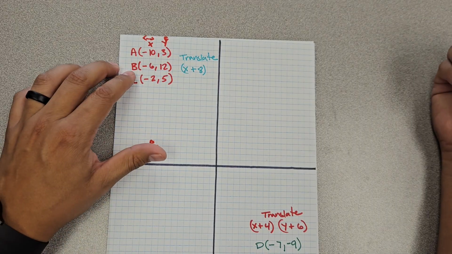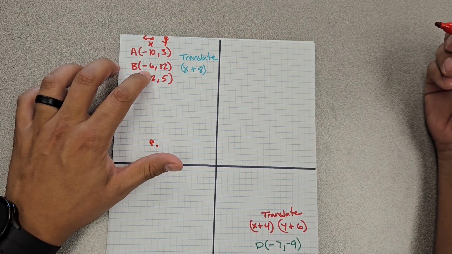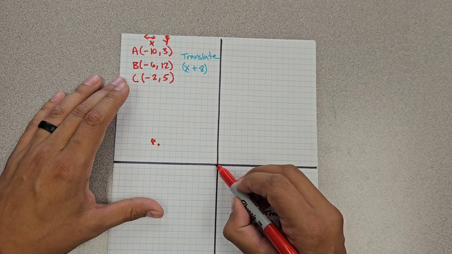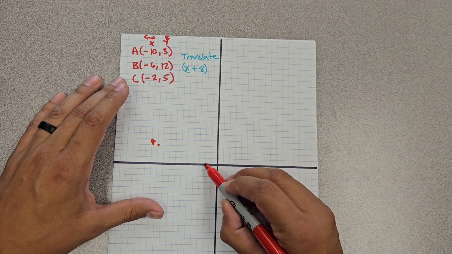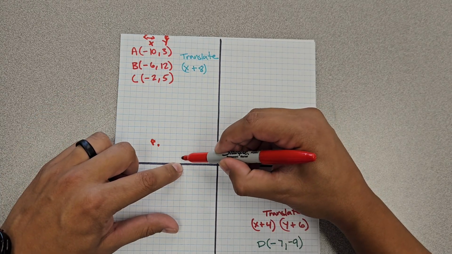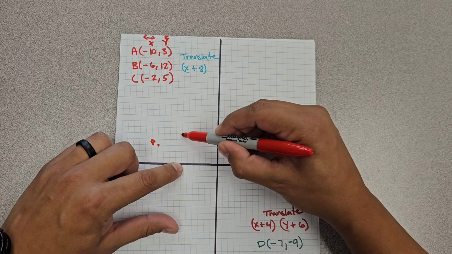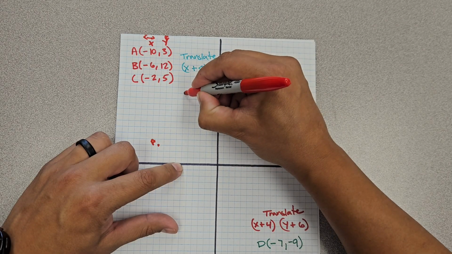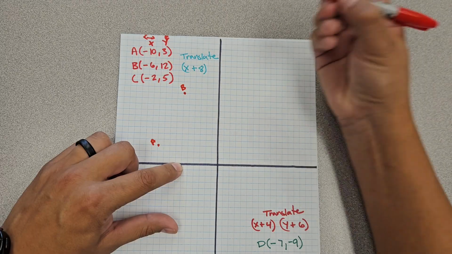Now I want to go ahead and do point B. I got to go left 6 and then up 12. So left 6, so I start here at the point of origin. I go left 1, 2, 3, 4, 5, 6. And then from there, I'm going to go up 12. 1, 2, 3, 4, 5, 6, 7, 8, 9, 10, 11, 12. That's right there. So there's my point B.